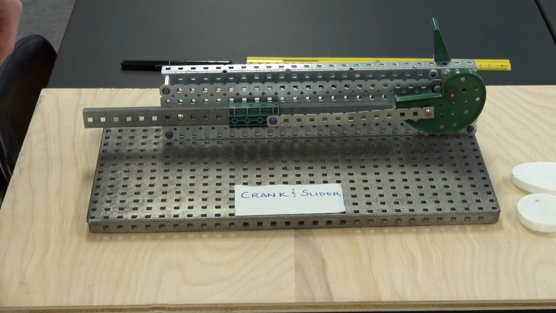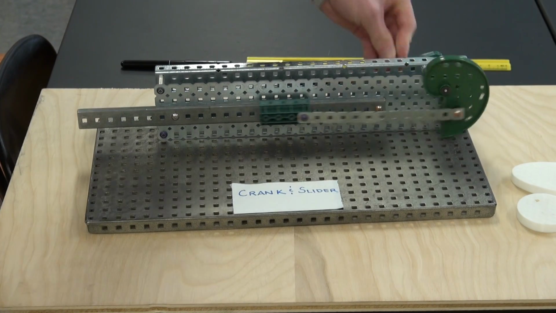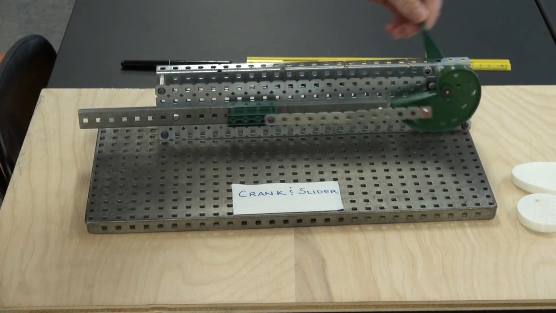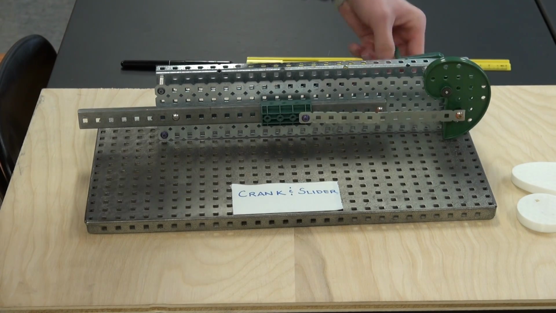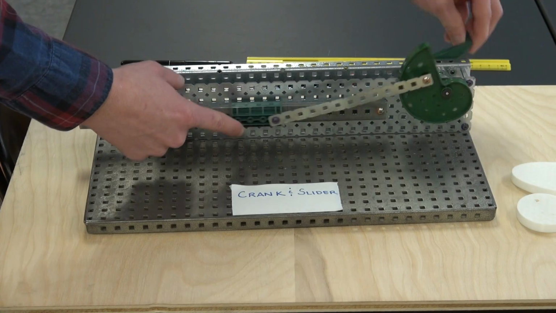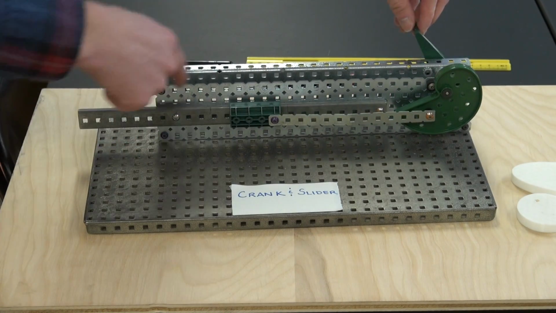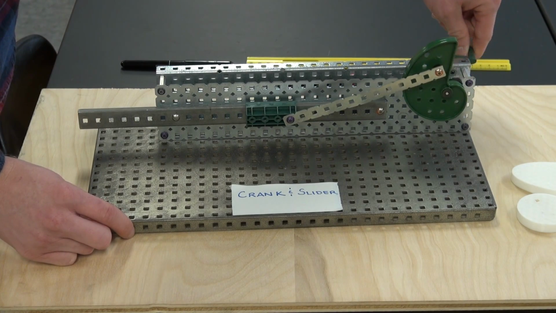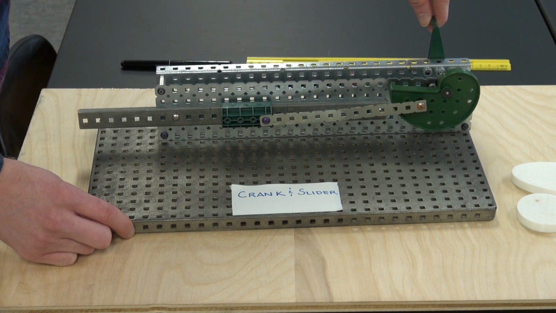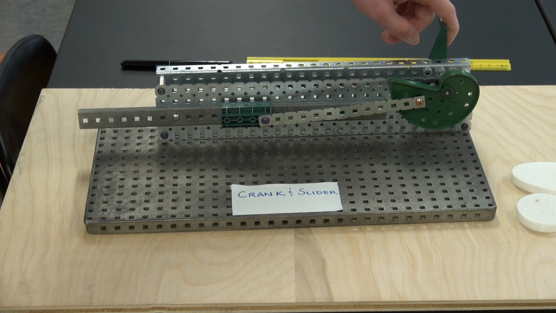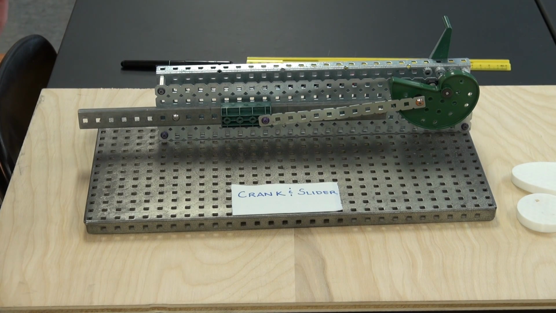What is the type of input movement? Again, here we go. I'm turning it, I'm rotating it clockwise, so we have a rotary input. And reciprocating is going to be the output. Not linear. It is moving in a linear direction, but notice when one turn of the crank, it goes all the way out and all the way back. It moves both directions in one turn of the crank, so that is reciprocating.